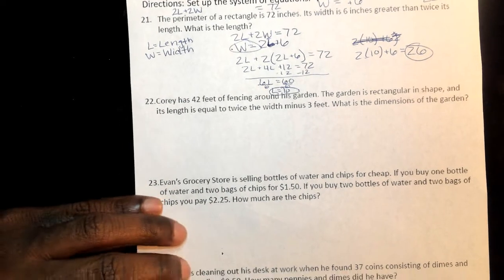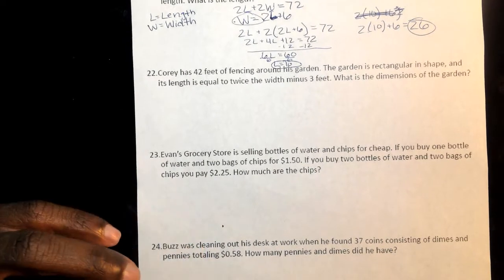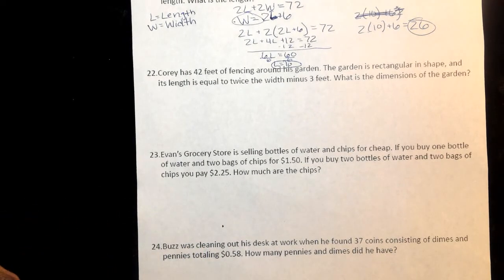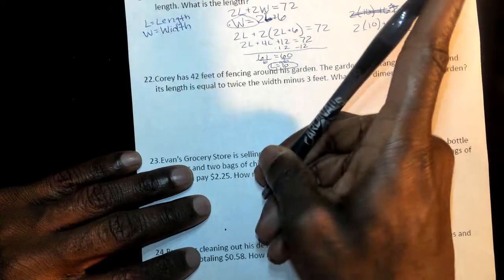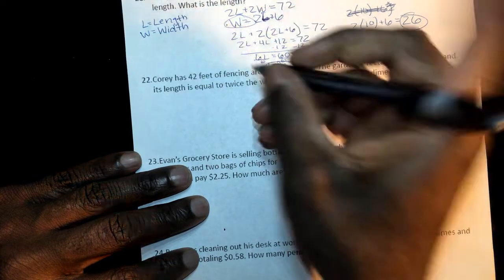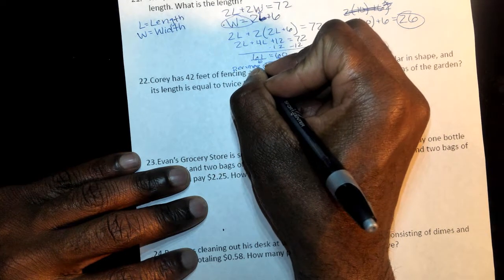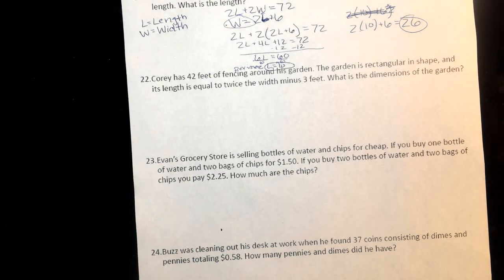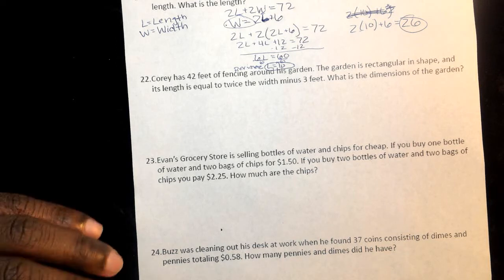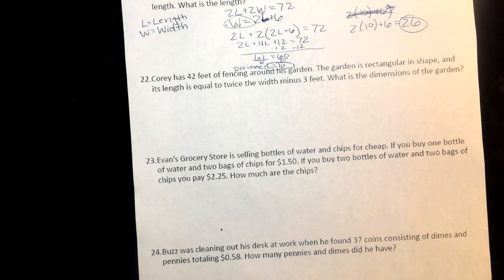Alright, Corey has 42 feet of fencing around his garden. So if it's around, that is the perimeter. We know what perimeter is: 2L plus 2W. The garden is rectangular in shape, and its length is equal to twice the width minus 3. What are the dimensions of the garden?